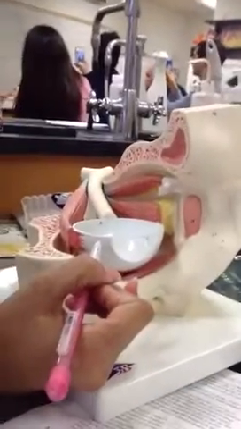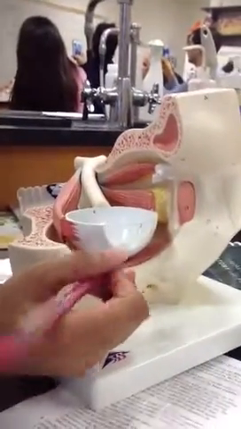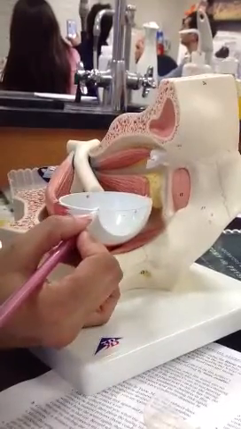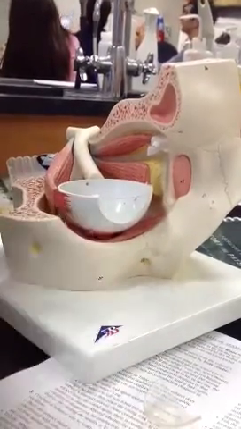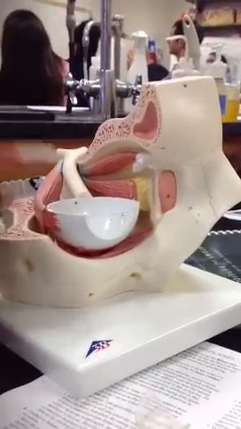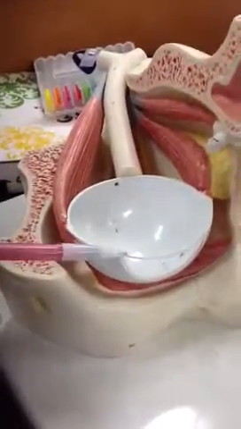Oh, canal of Schlemm, I'm sorry. If I'm pointing to this interface between the cornea and the sclera, right on the interface, all the way around like this, what am I pointing to? The canal of Schlemm, or scleral venous sinus, whichever you prefer. Well, aqueous humor, point to that again. It's right here.